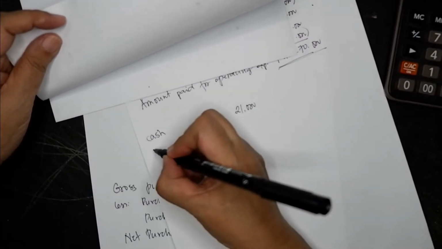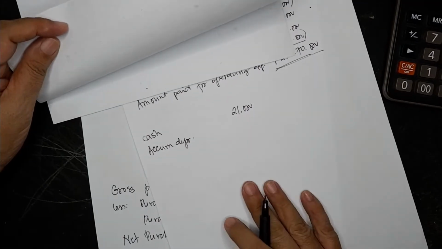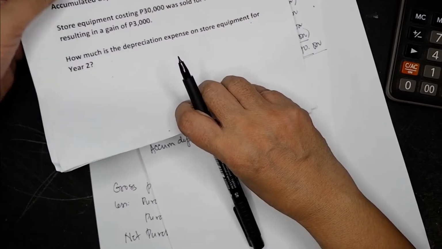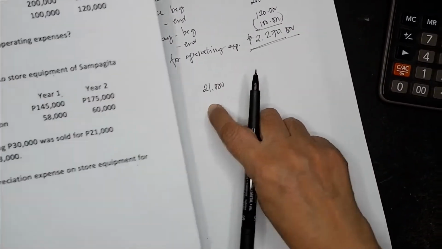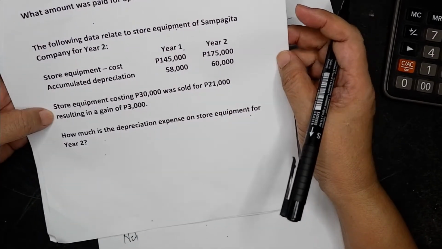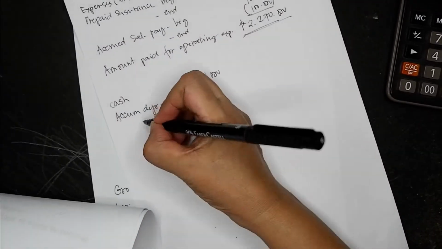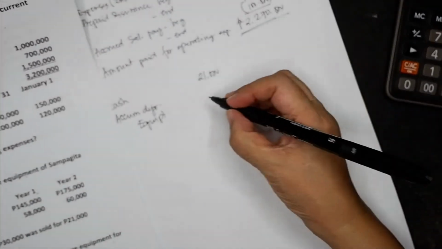Supposed to be another debit, accumulated depreciation. When we sell, we zero out the accumulated depreciation of the fixed asset sold, but we do not know it yet, so just leave it blank. And then, credit equipment. How much is the equipment? 30,000.